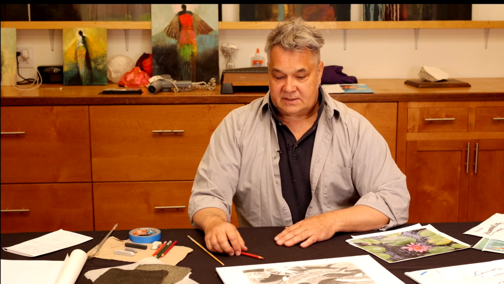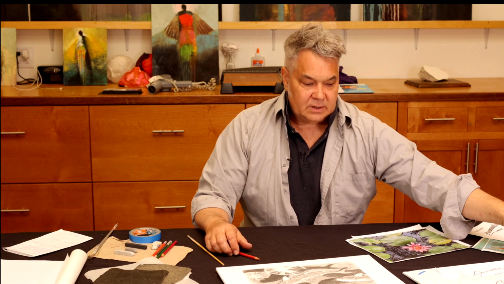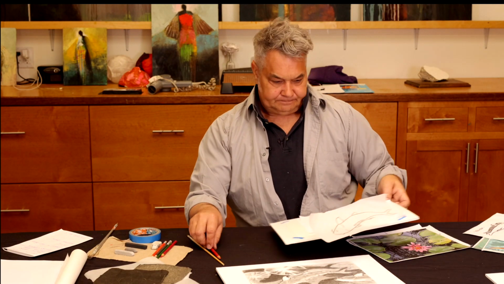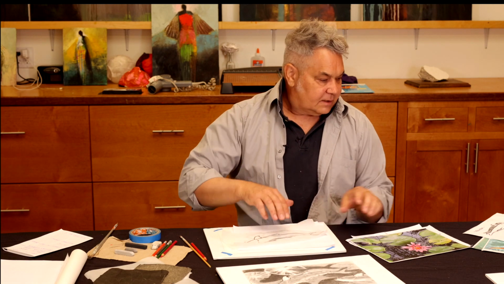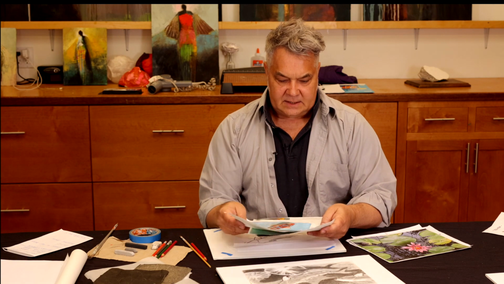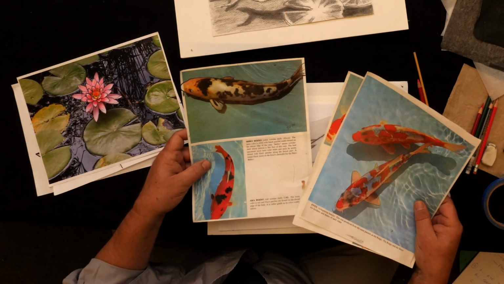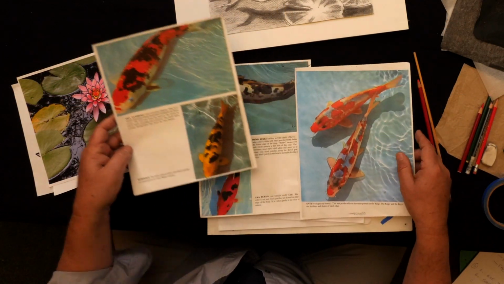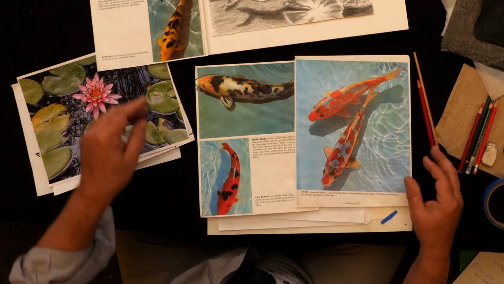Okay, so we're ready to get started on our design. We're going to start with drawing our koi fish. Let's start looking at these fish images I've got here. Basically, koi fish are kind of shaped like little torpedoes. Not too much complication in the shape.